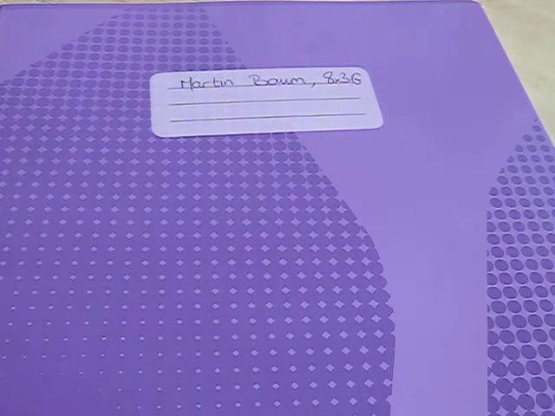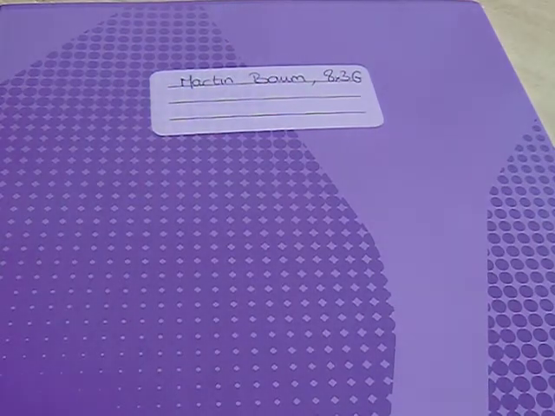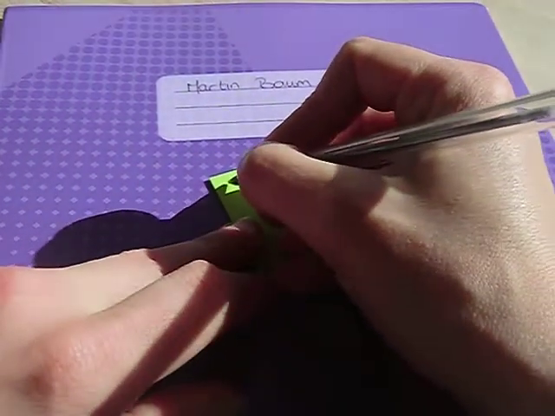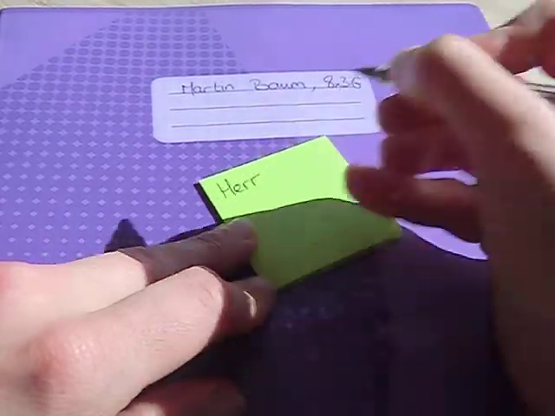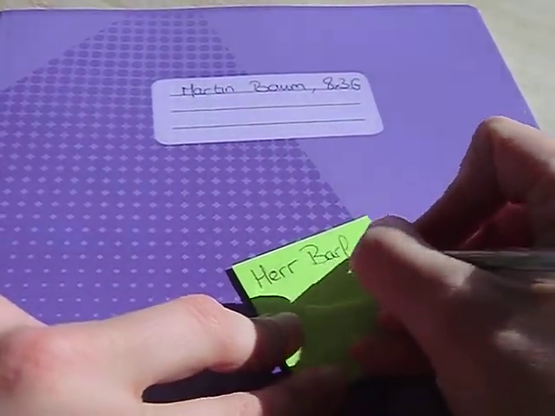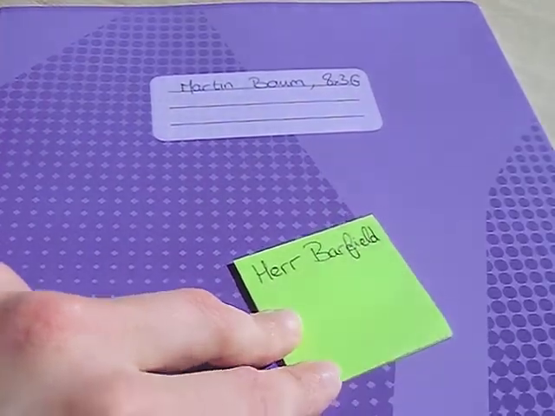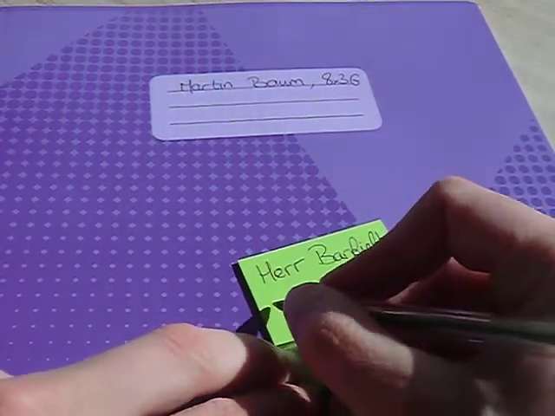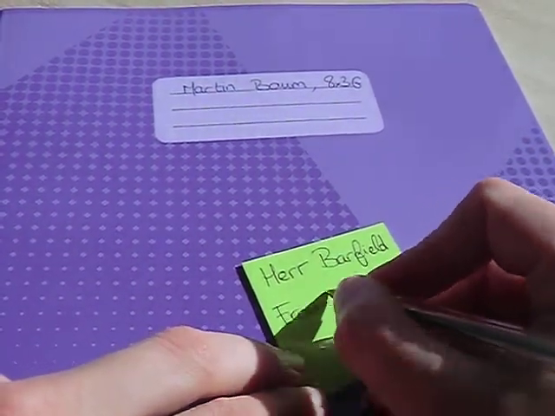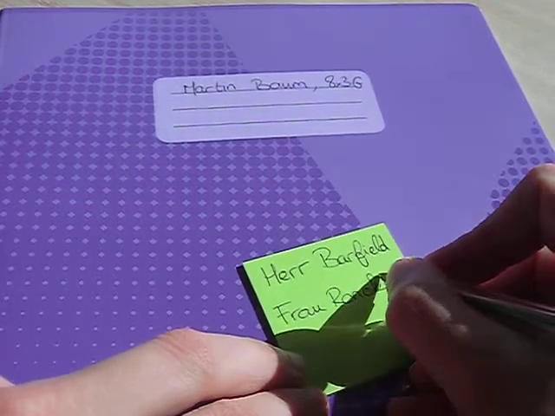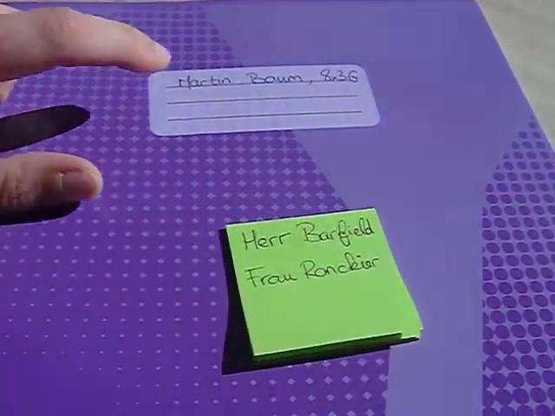Underneath, you're going to write the name of your teacher. So we have two options in our school for your German teachers. You could have Mr. Barfield, in which case you're going to write Herr Barfield. Okay? And if you have me, Miss Ronquier, then you're going to write Frau Ronquier. Okay, so that will be on your second line.